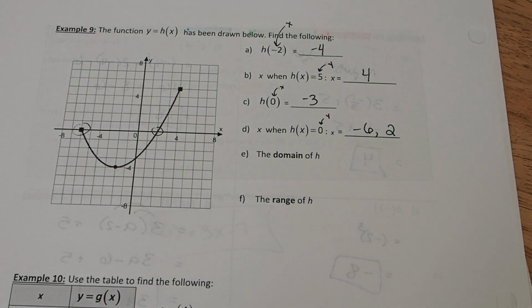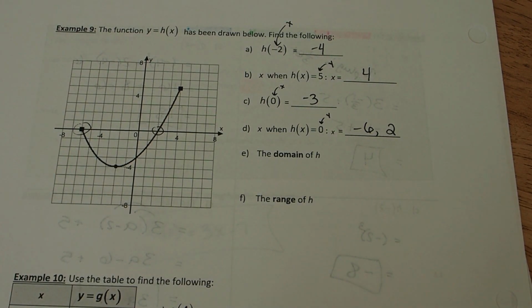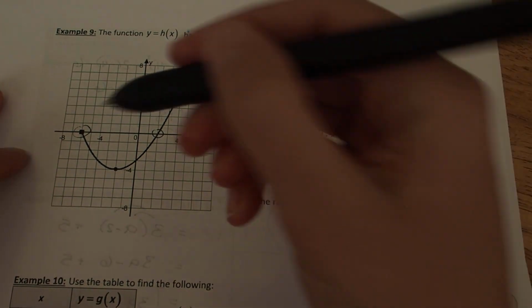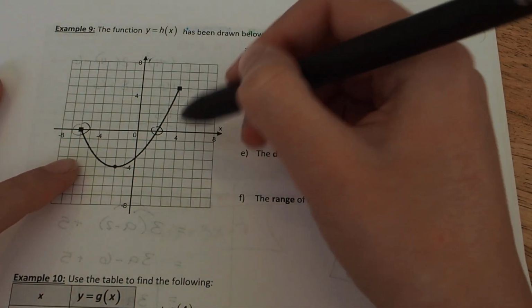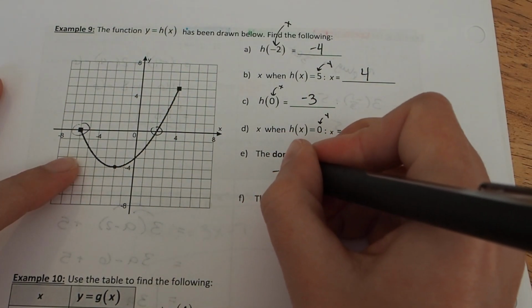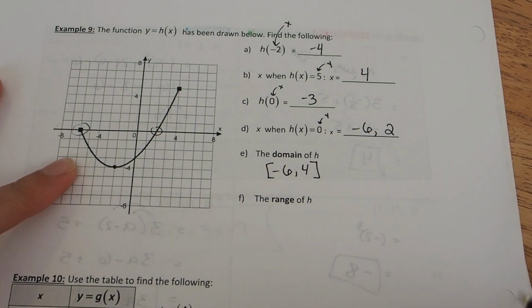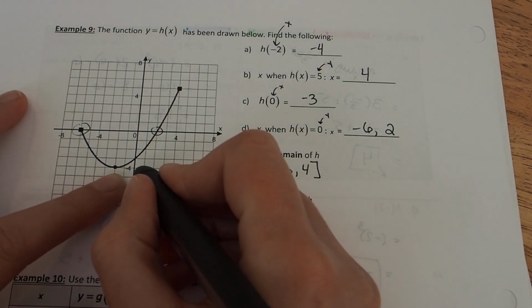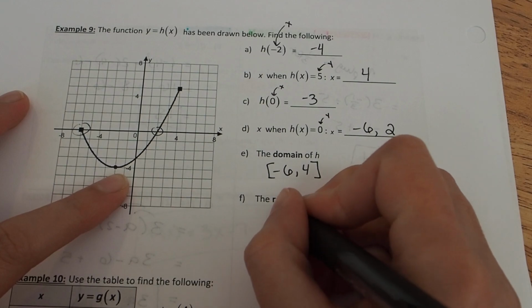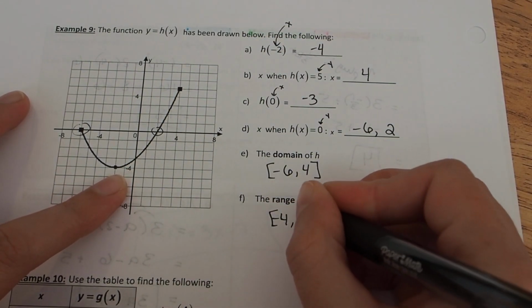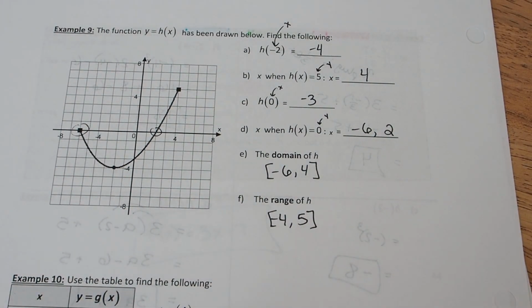Okay. Parts E and F, they just want the domain and the range. We've already talked about how to do those. This is just a review. The domain, smallest x value to largest x value. So it's going to be [-6, 4], brackets, because that is a continuous interval. And the range, lowest y value is -4, highest y value is 5. Again, an interval with those square brackets right there, continuous interval.